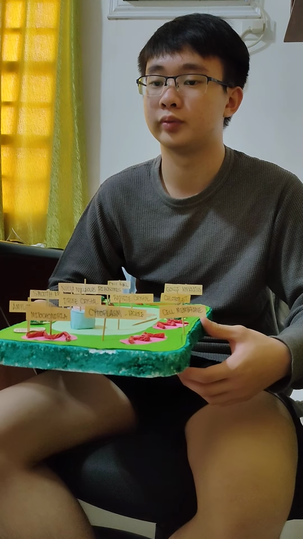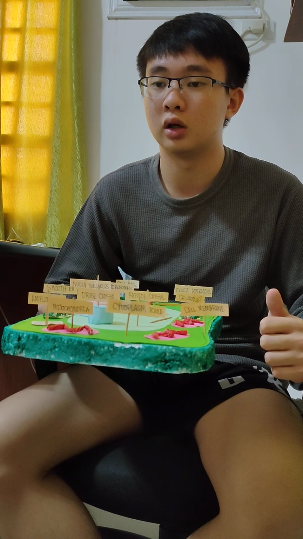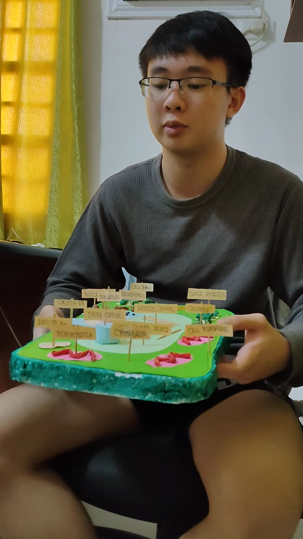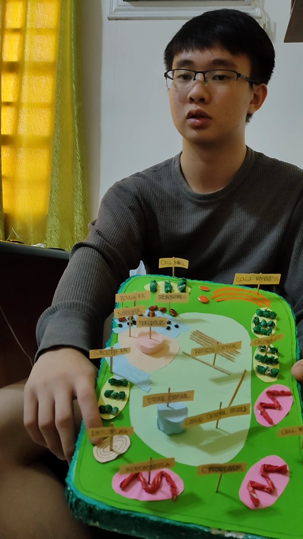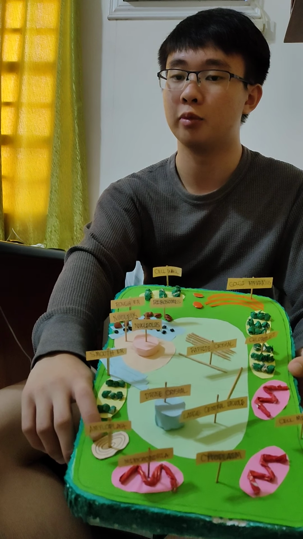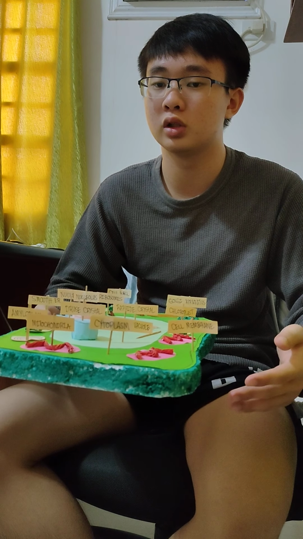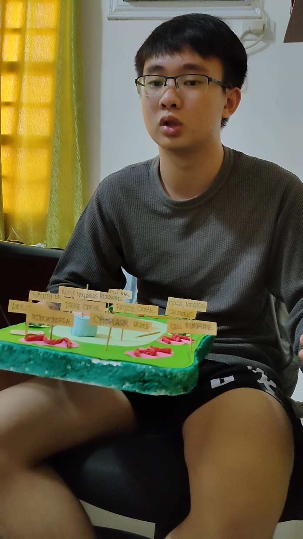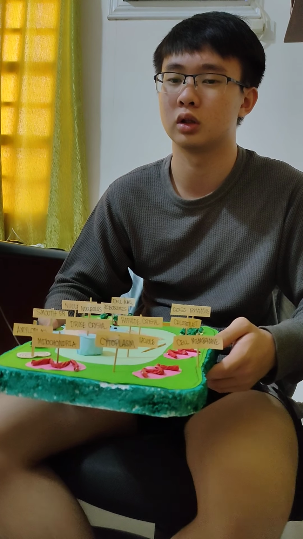Okay, so ayan. Ang ating next part is the amyloplast. Okay, ang amyloplast ay matatagpuan dito. Ito po. Ayan. Nag-iisa lang siya eh. So, yan po ang amyloplast. Okay. The amyloplast function is for storage of starch granules. Okay. So, ayun po siya, storage ng starch granules.